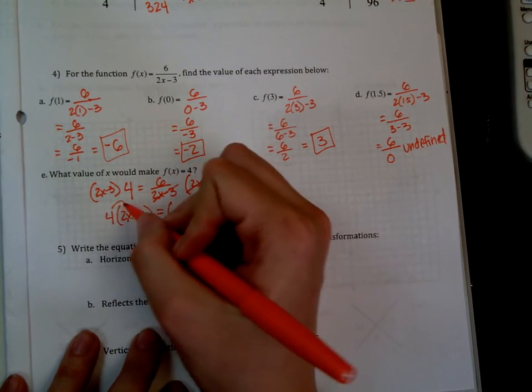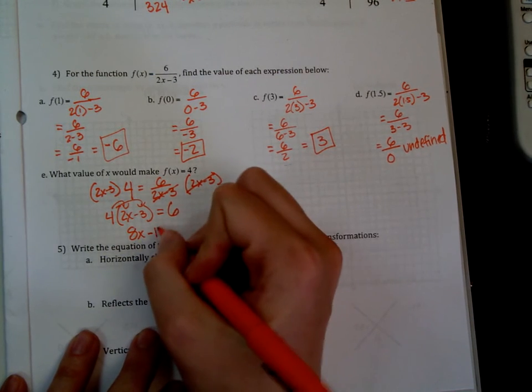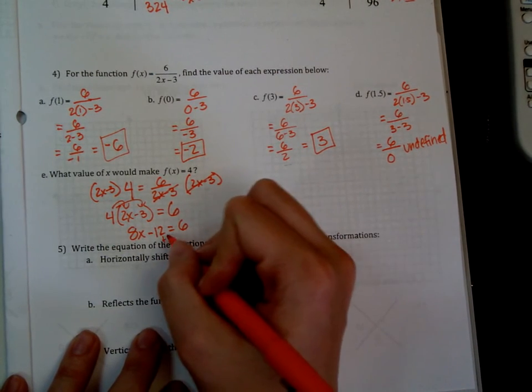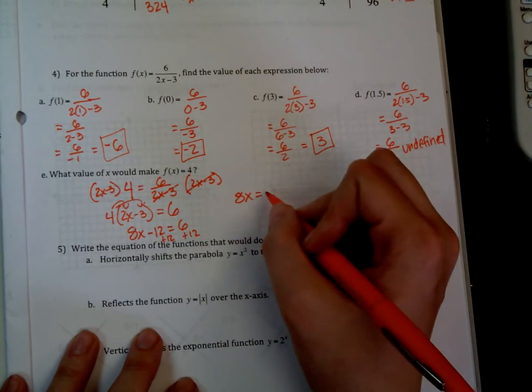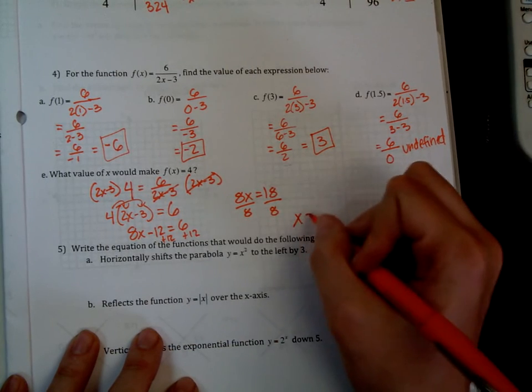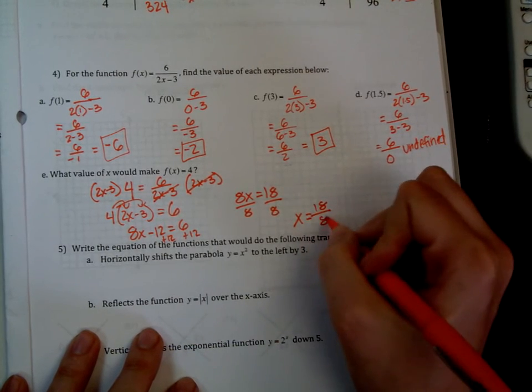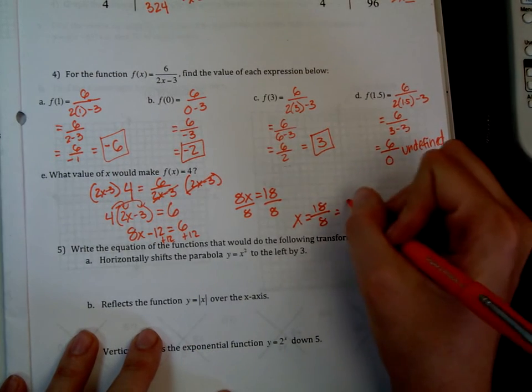Now I'll distribute the 4, and we get 8x minus 12 equals 6. Add 12 to both sides. 8x equals 18. Divide by 8, and we get that x equals 18 over 8, which simplifies. I'll divide both by 2 to 9 over 4.